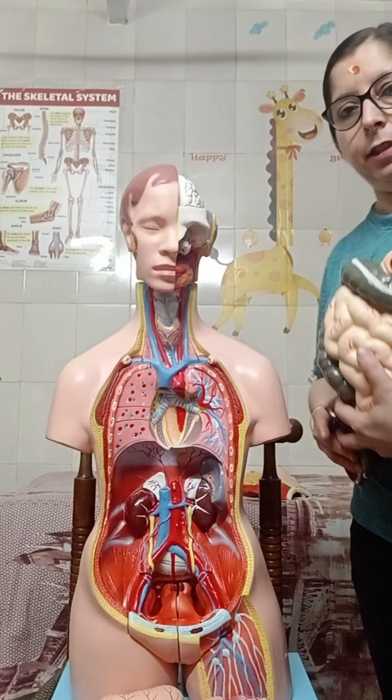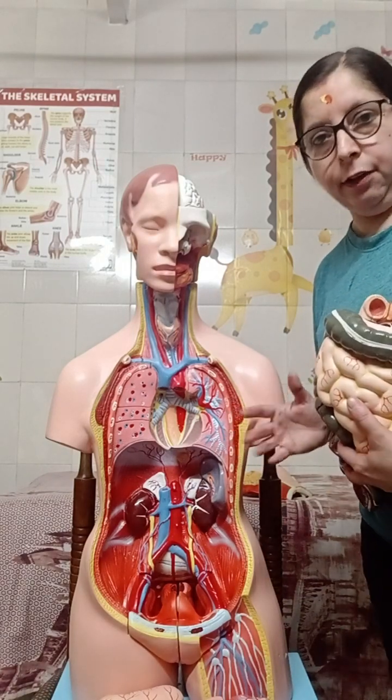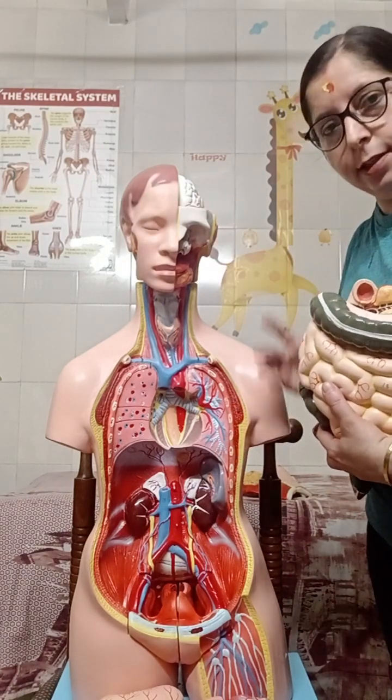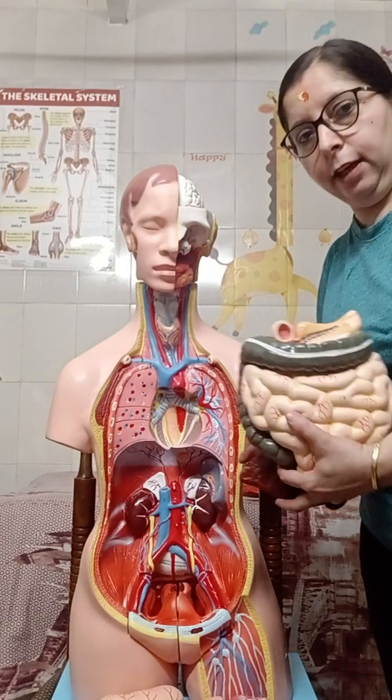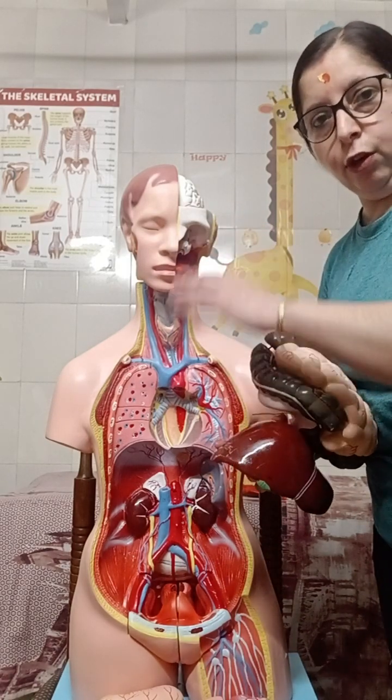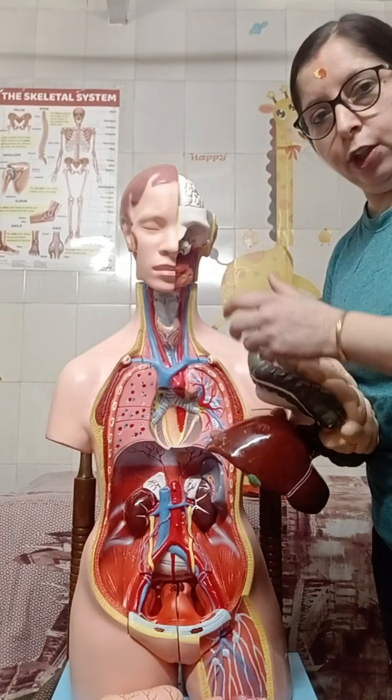So next we will see the dorsal cavity, where the cranial and spinal cavities are present, with all the segments which give stability to the body.